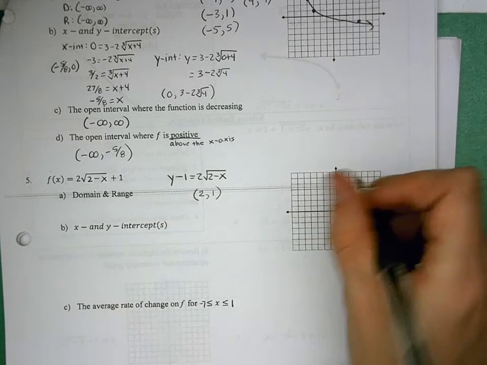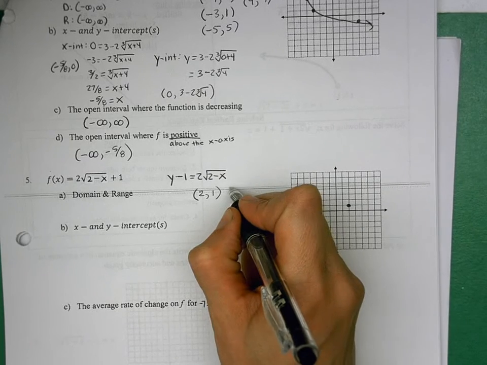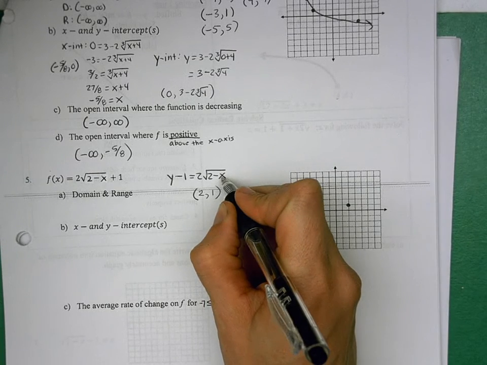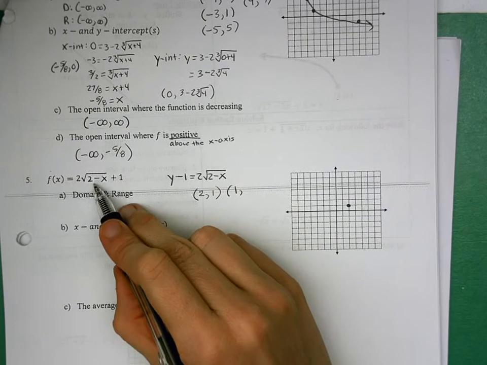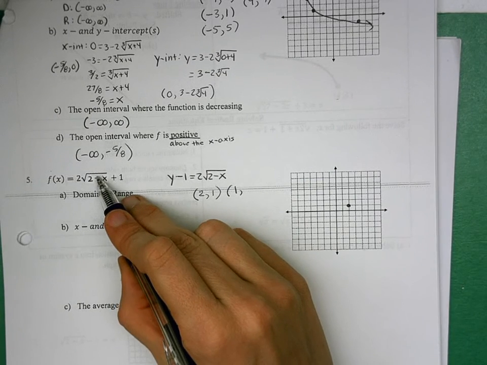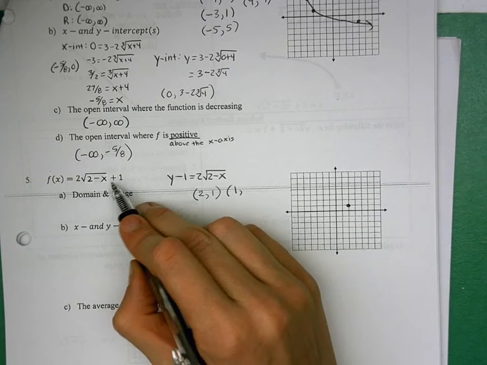Two additional points. We want nice square roots, so I'd like a 1 under there. How do I get a 1? If x is 1. When x is 1, I get root 2 minus 1, or root 1, which is 1, times 2 is 2, plus 1 is 3.